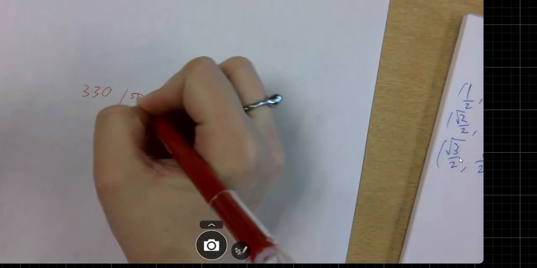Questions for me now before your quiz tomorrow on this? What's the hardest thing to remember? Sebastian, if I said what is 330 degrees in radians, what helps me get there? Yeah, so pi over 180.